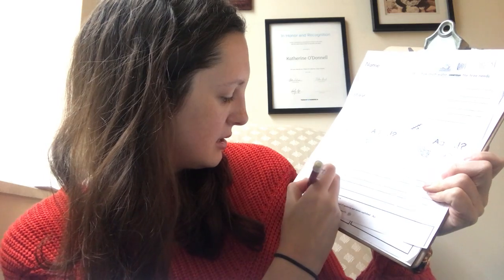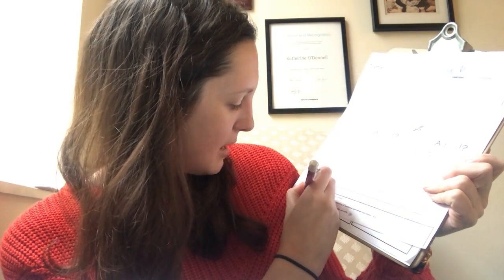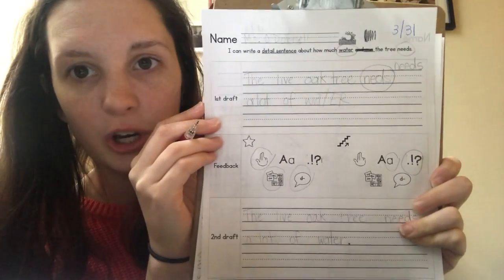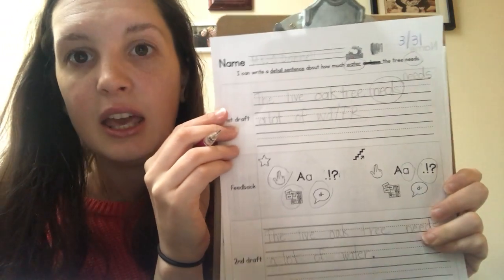Now, after you make a second draft, I want you to check your work and see if you got everything that you needed to get. So finger spaces, mostly lowercase letters, period at the end, sight words, and I tapped out my new words. Great, so that's it for today's writing.